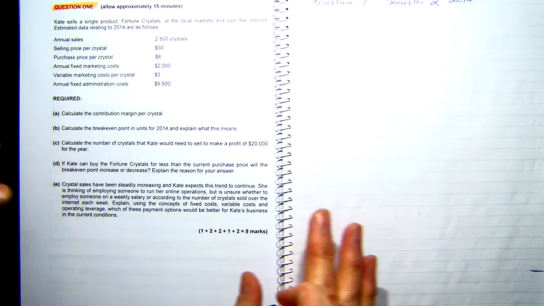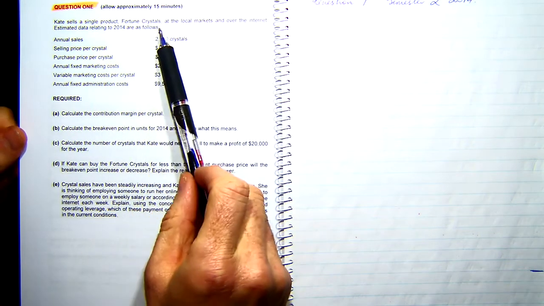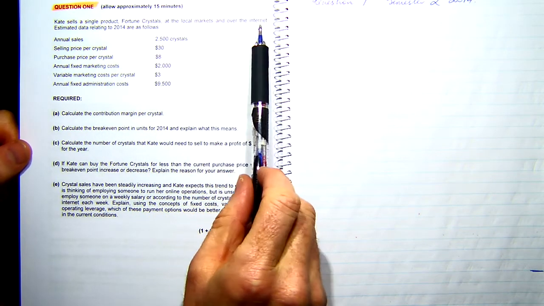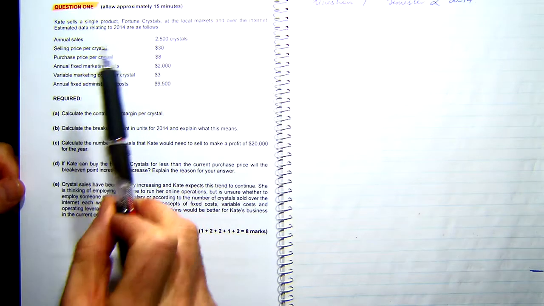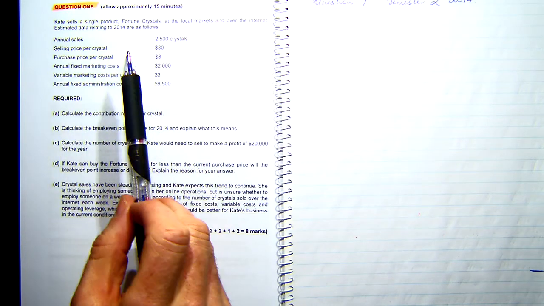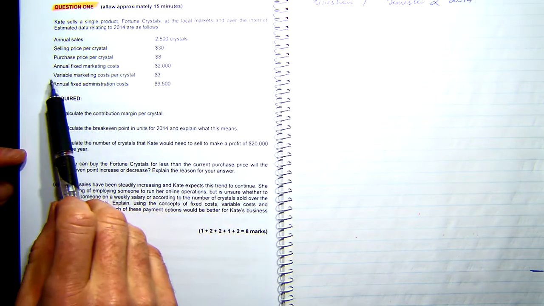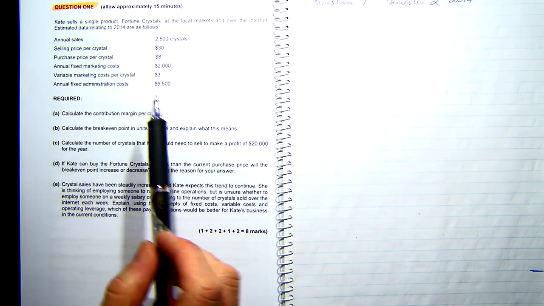Alrighty, we've got question number 1 here, from the 2014 semester 2 exam. We've got Kate who sells a single product, Fortune Crystals, at the local markets and over the internet. Her estimated data for 2014 is as follows: she's got some annual sales, selling price, purchase price, annual fixed marketing costs, some variable marketing costs, and some annual fixed administration costs.